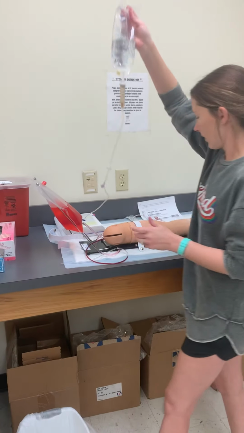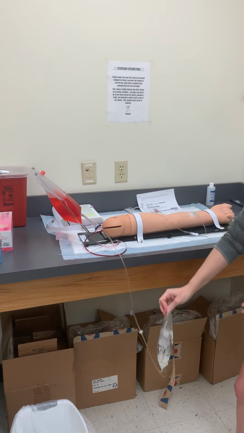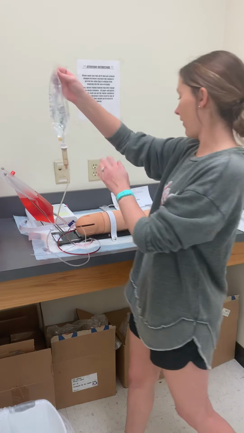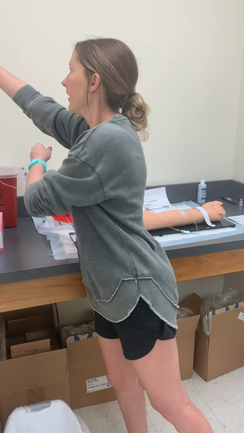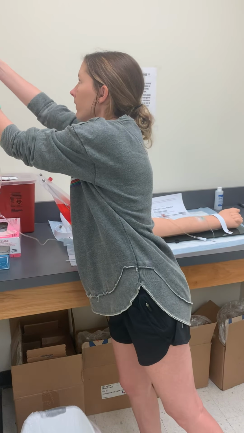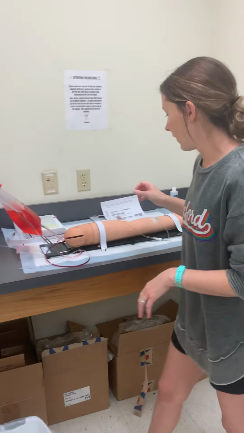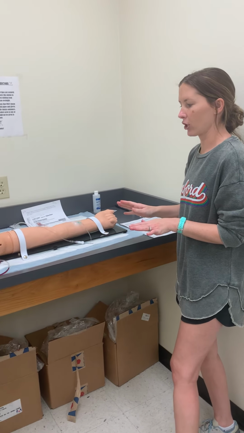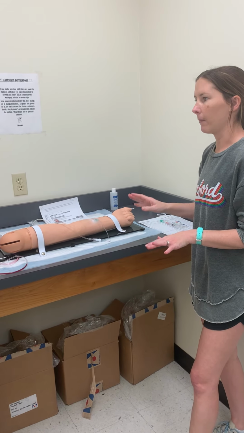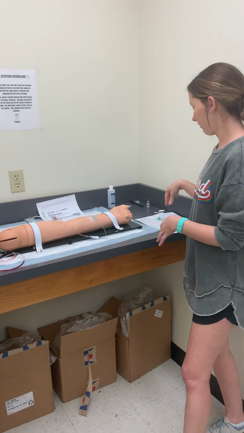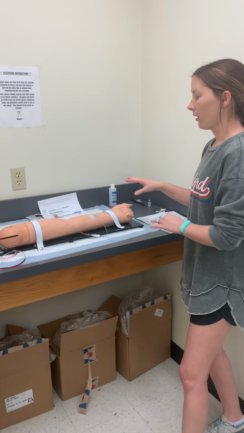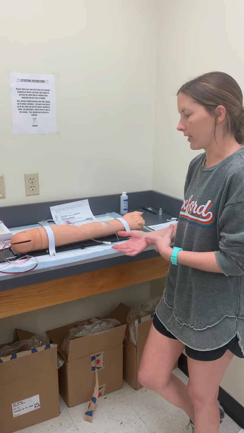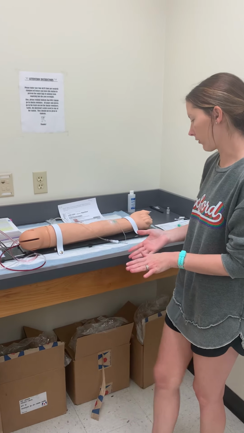Then I want to check and make sure I have a patent IV by lowering the bag. So I lowered the bag below the level of the arm, and if I have blood return, which I did, it is a patent IV. I also want to make sure, I'm not sure if I said this or not, to ask my patient if they have any allergies. Even though we read that on their chart and on the MAR, we want to ask them as well, just to restate that they do not have any allergies.